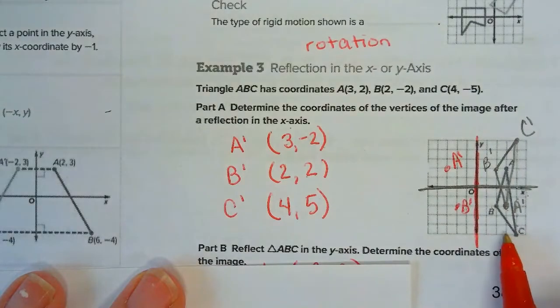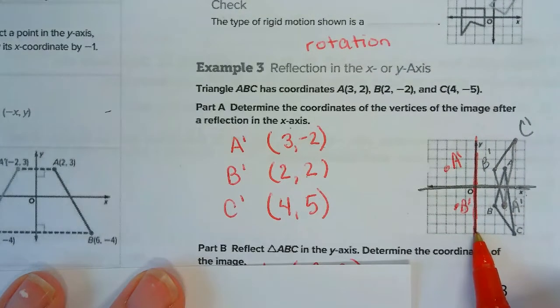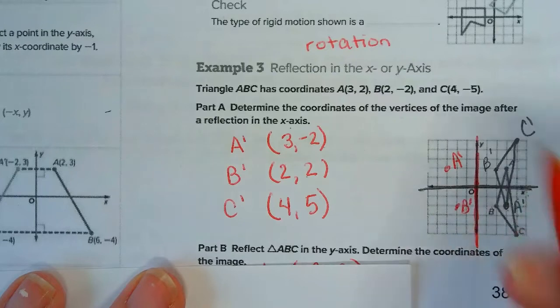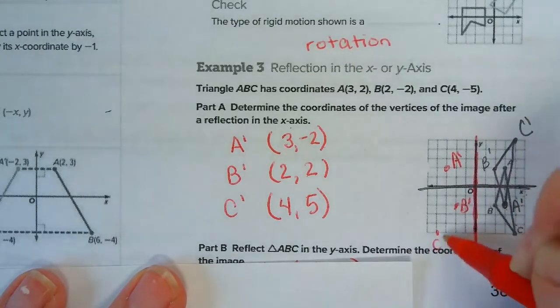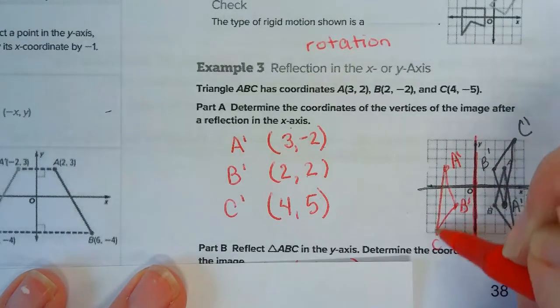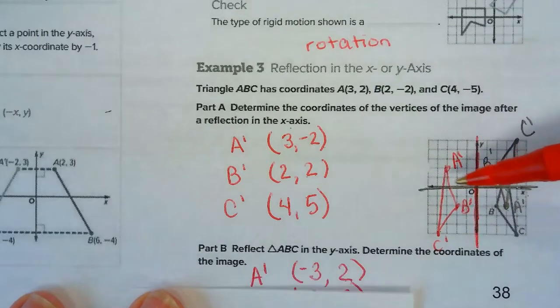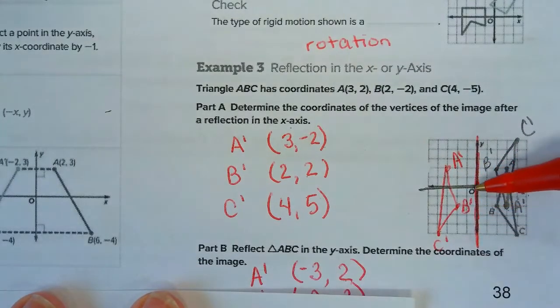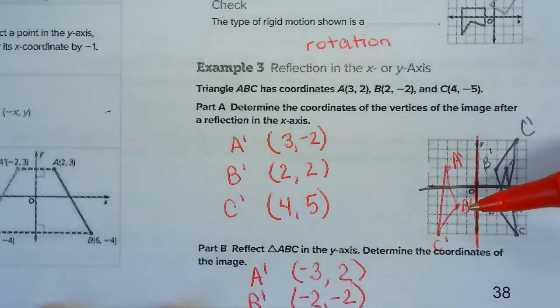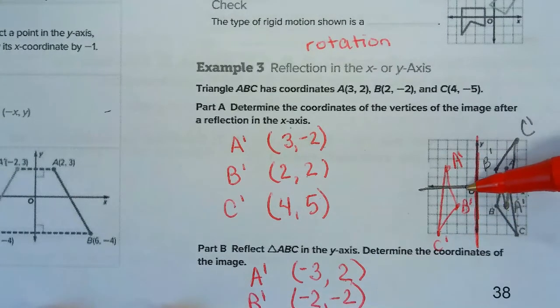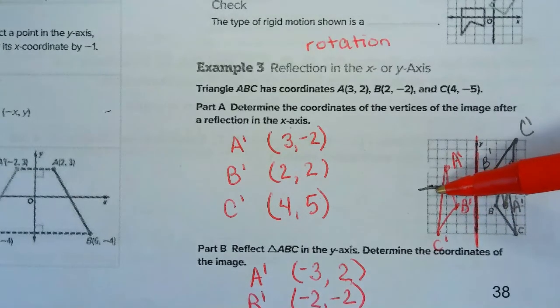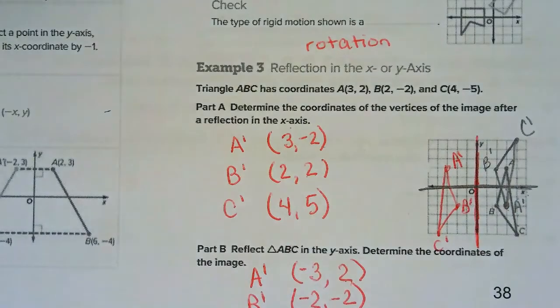And then last, C. 1, 2, 3, 4 to get there. 1, 2, 3, 4 to go away. Now I'm just going to find the coordinates of those points. So A prime from the origin, -3, +2. B prime, -2, -2. And C prime, -4, -5.